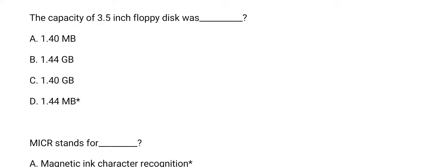The capacity of 3.5-inch floppy disks was? Its answer is option D, 1.44 MB. MB stands for megabyte. Next question.